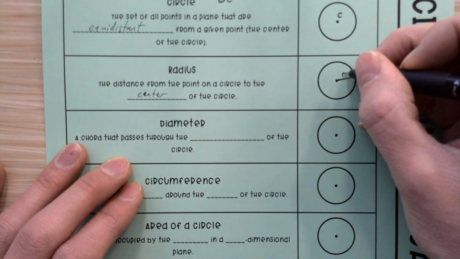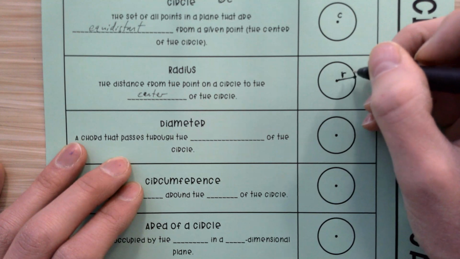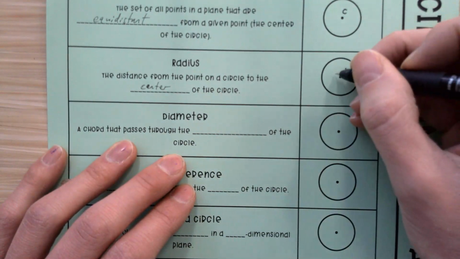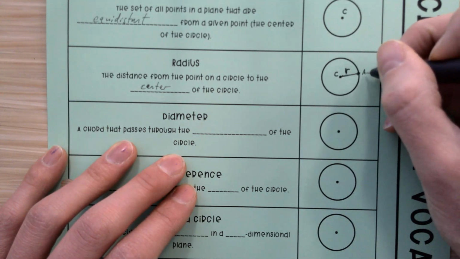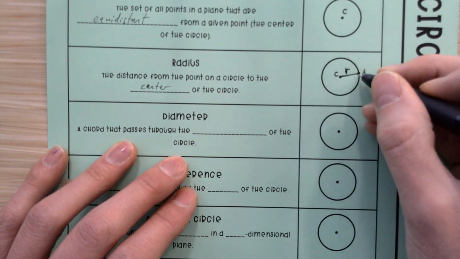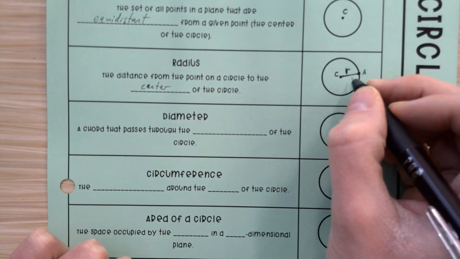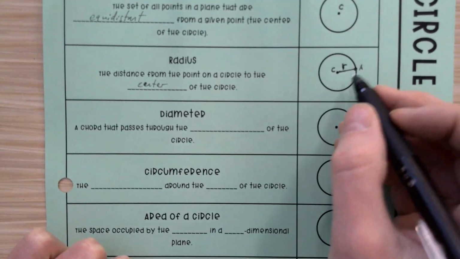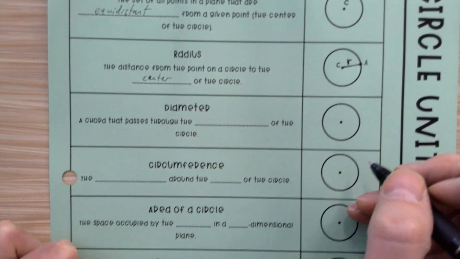So this is R. R is the radius. Now, if we wanted to name that segment, if this is point C again, then this would be maybe a point A on the circle, and we just name that, it's a segment, so we'd call it segment CA as the radius. So there's no really new vocab for that. We can just name it like we name all segments.